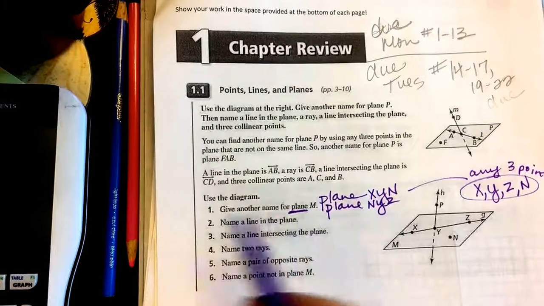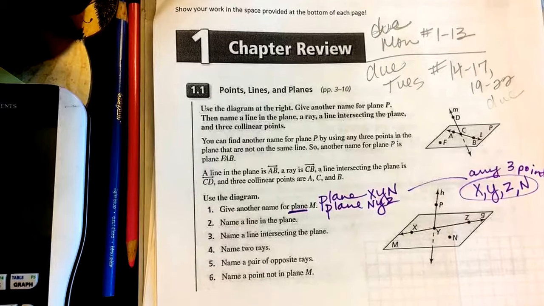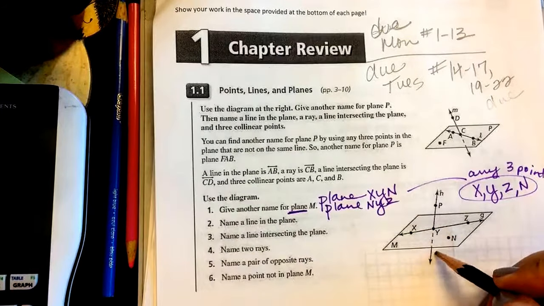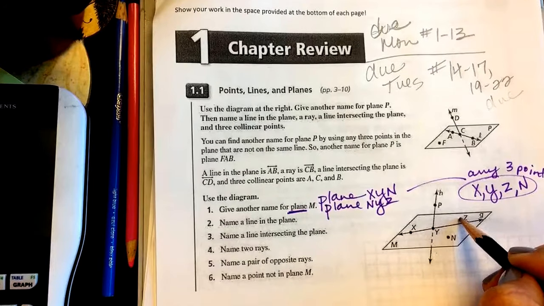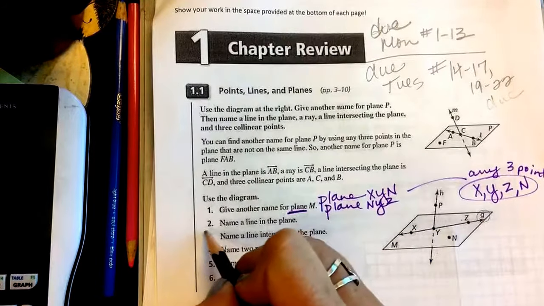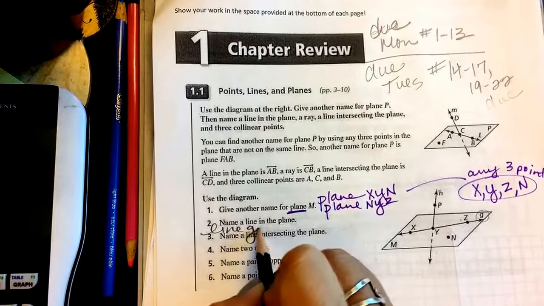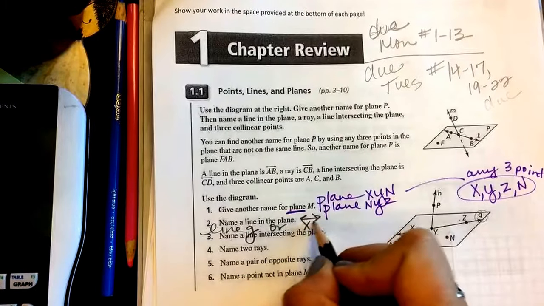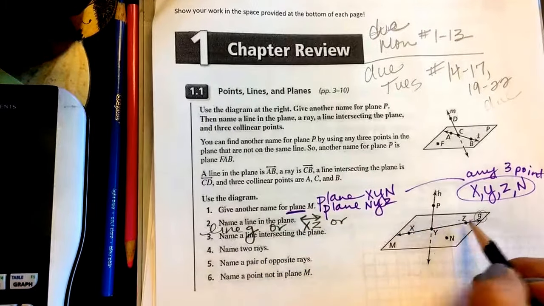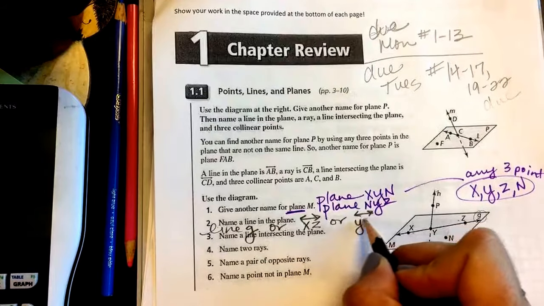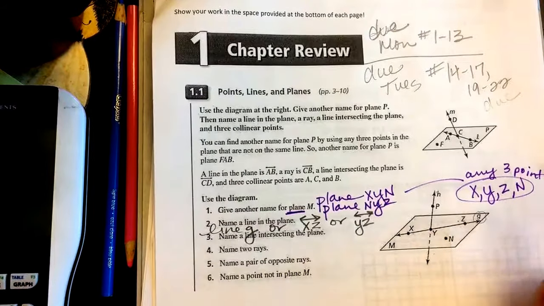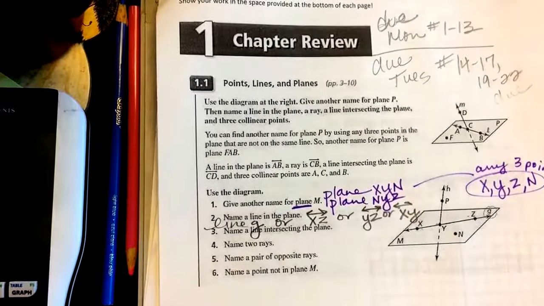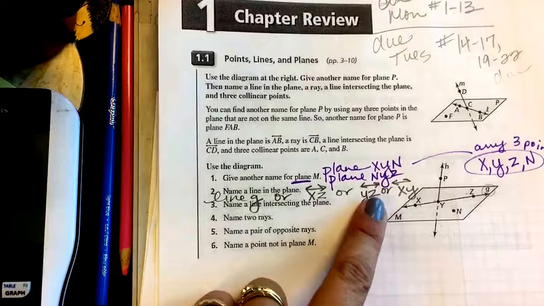Another name for the plane. Name a line in the plane. I can't use line H because it's going through the plane, not in it. So for a line in the plane, I'm going to name it as line lowercase g, or I could use XZ or ZX, or YZ, or ZY, or XY or YX. Any of those 4, or the reverse of the 3.